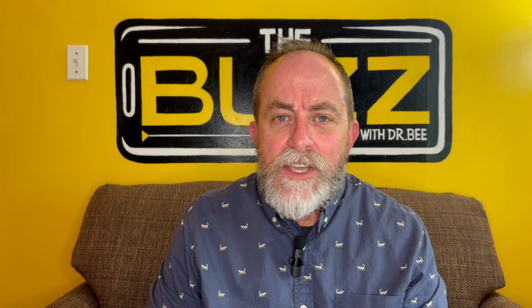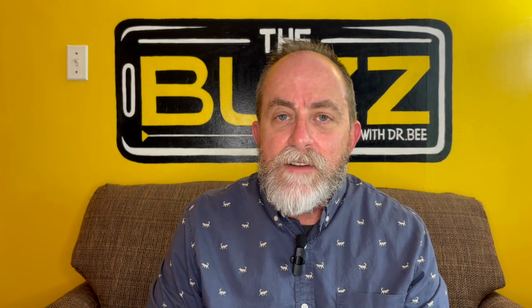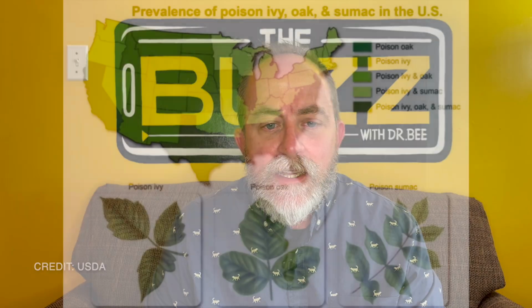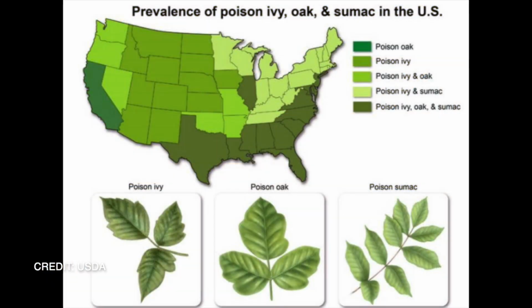Now, we always just say you got poison ivy, but there are several sources of this type of dermatitis, namely poison ivy, poison oak, and poison sumac. And you can see this distribution map. We're down here in the southeast, and the entire southeast from Texas all the way up to Virginia is all dark green, which means we have all the major types of poison plant. We have poison ivy, poison oak, and sumac.